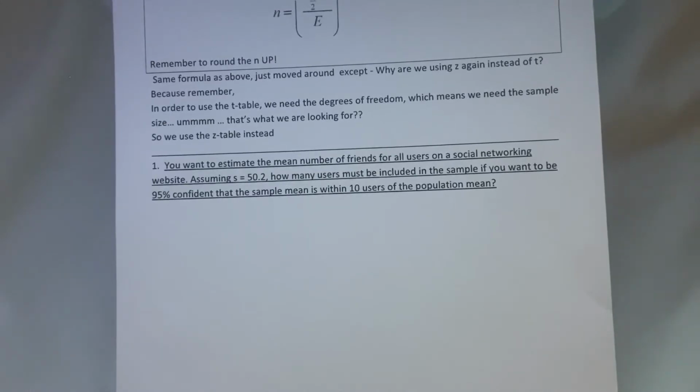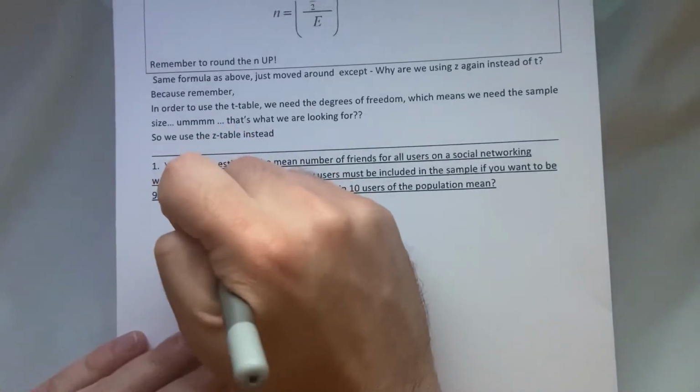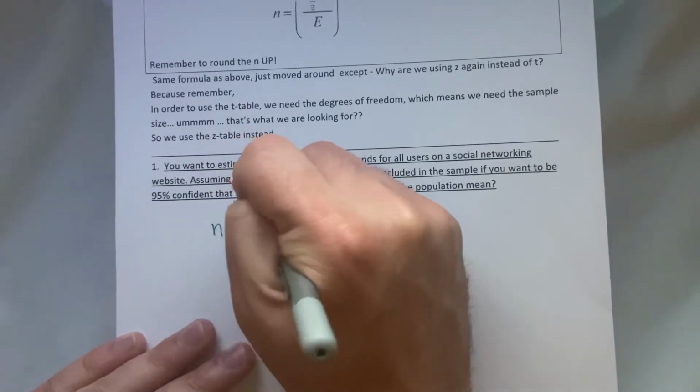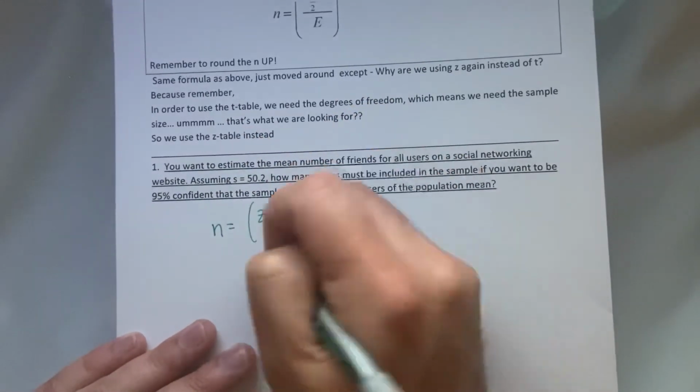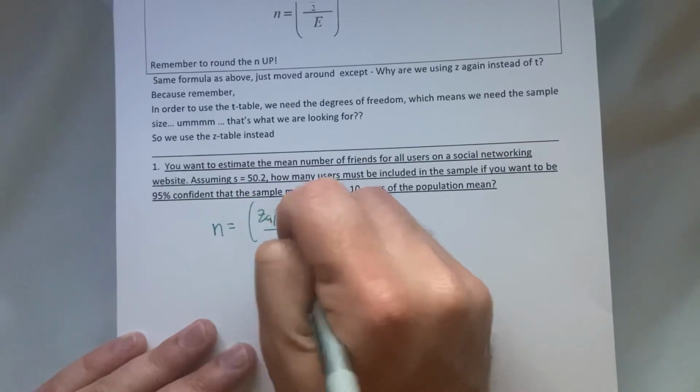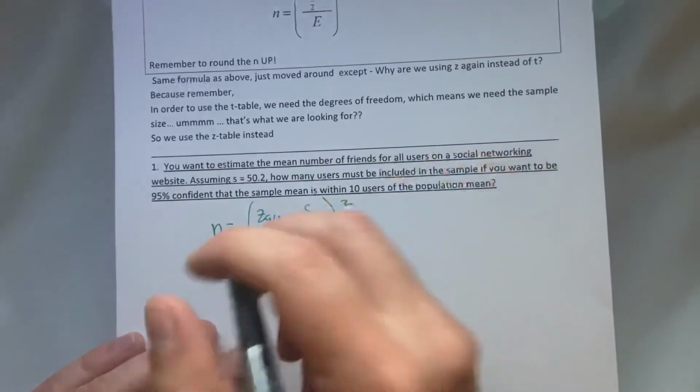You want to estimate the mean number of friends for all users on a social networking website. Assume S equals 50.2, sample standard deviation. How many users must be included in the sample if you want to be 95% confident the sample mean is within 10 users of the population mean? So we have n equals z alpha over 2 times S all divided by error, squared.